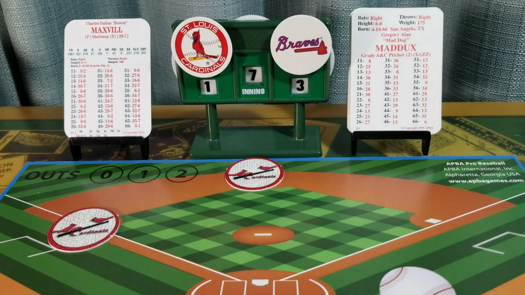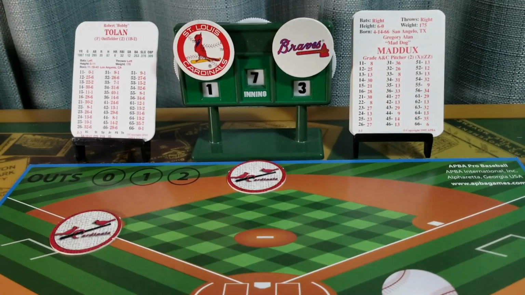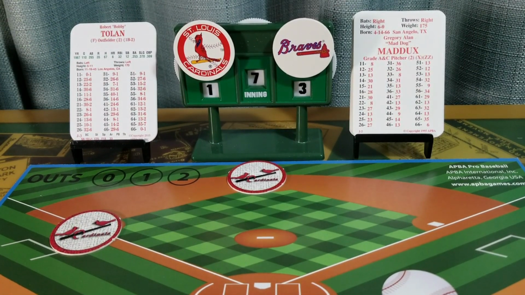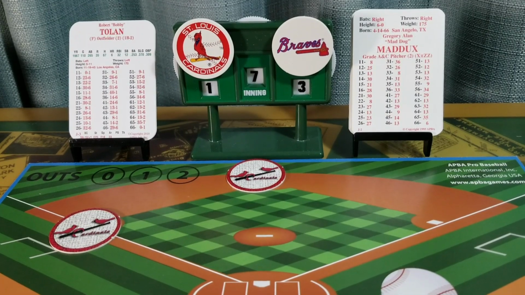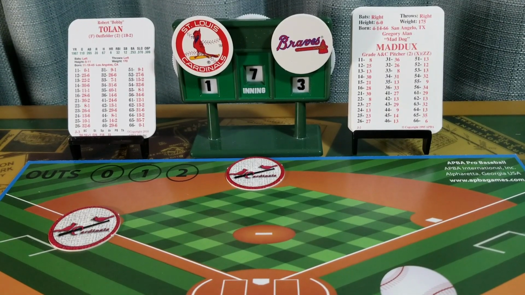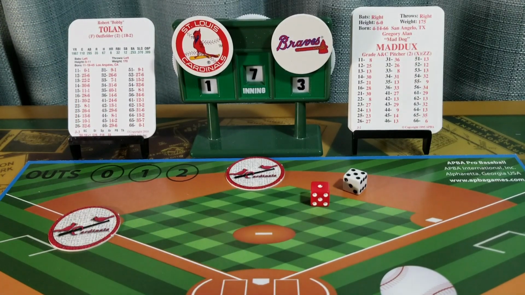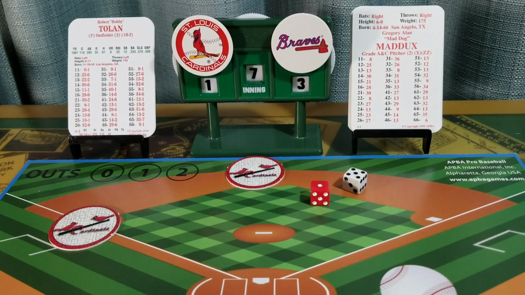Del Maxwell's a scheduled hitter, timeout. Okay, Bobby Tolan will pinch hit for Del Maxwell. .253 hitter, 6 homers. Here's the pitch to Tolan. 1-5 is an 11 against the AC pitcher. That is going to be a single left.